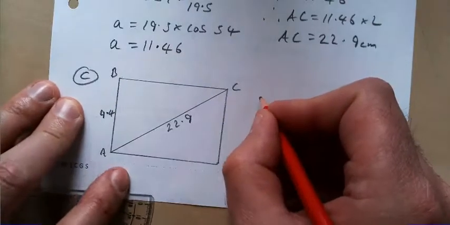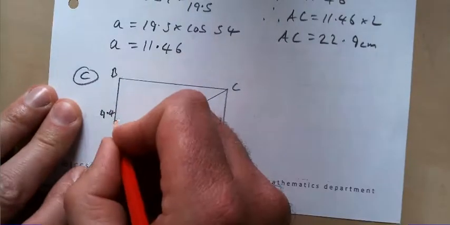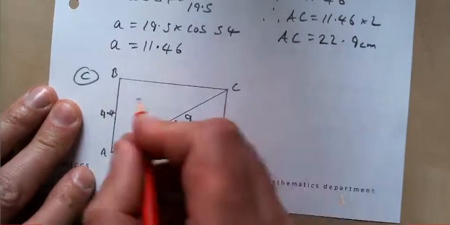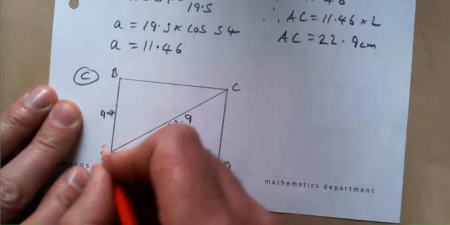So let's just label them a, b and c. We'll keep it lowercase, though that might confuse people.